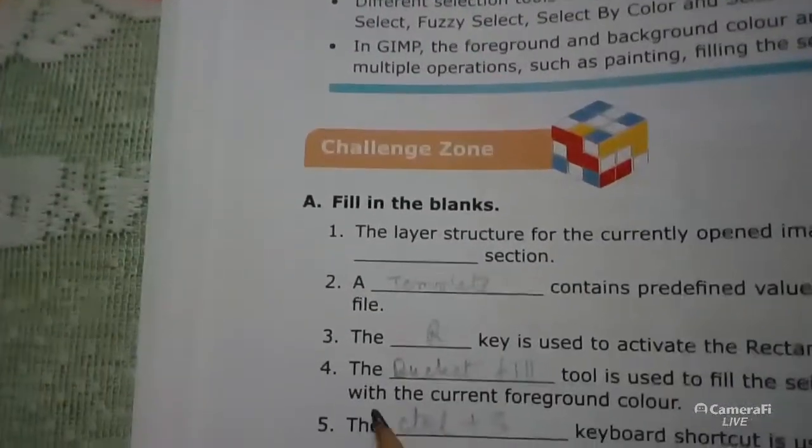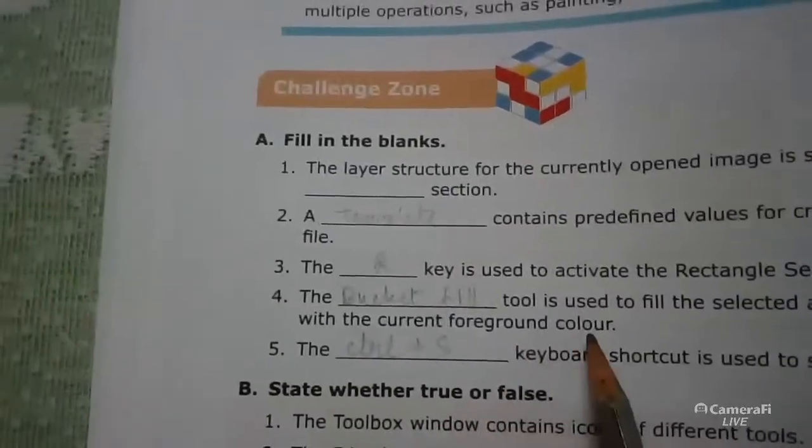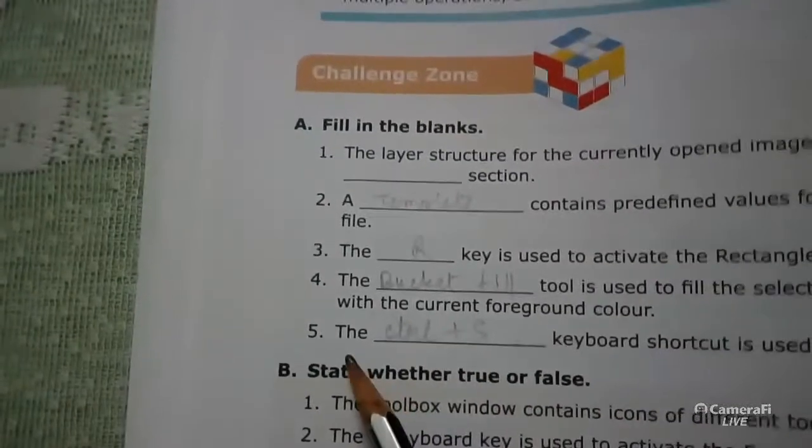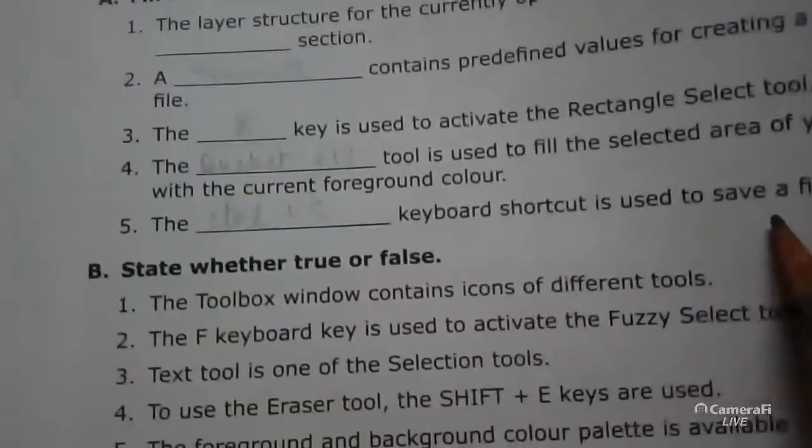The R key is used to activate the rectangle select tool. The fill tool is used to fill the selected area of your image with the current foreground color. The Ctrl+S keyboard shortcut is used to save the file.